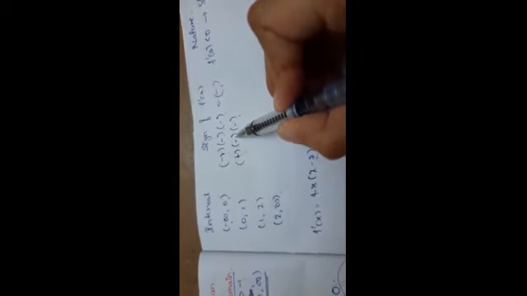Positive into negative is negative, negative into negative is positive. So the sign of f dash is positive, which means f dash of x is greater than 0. The function is strictly increasing.